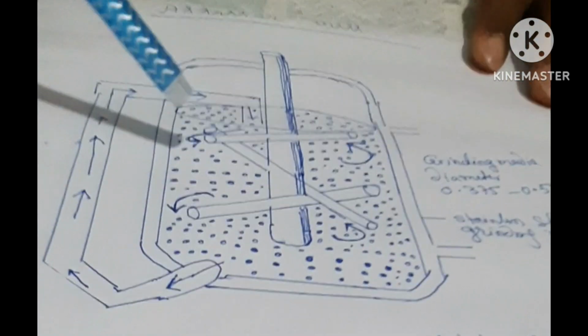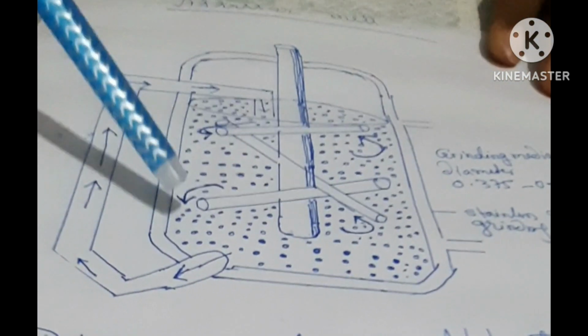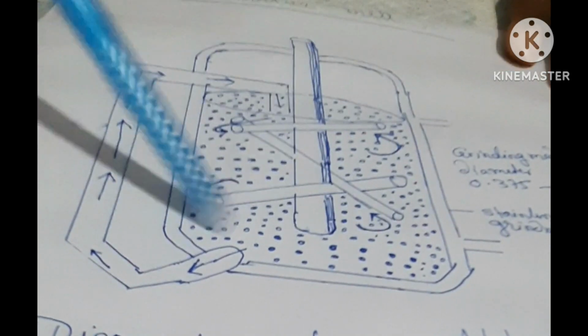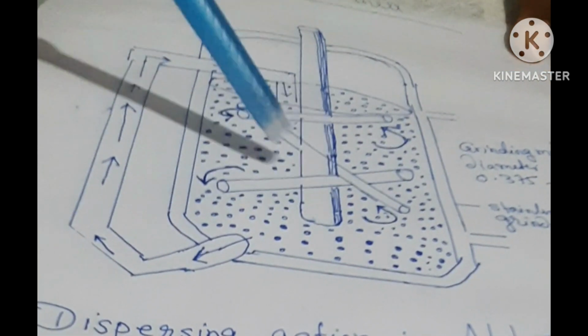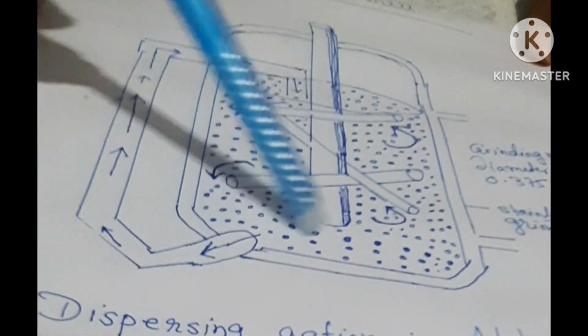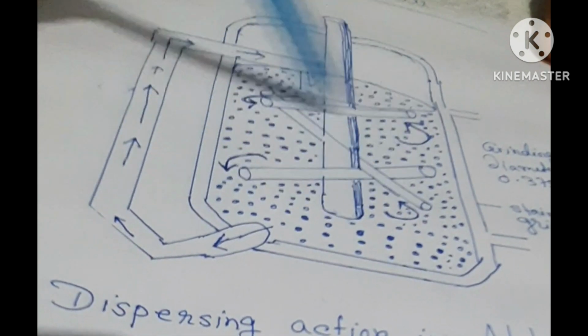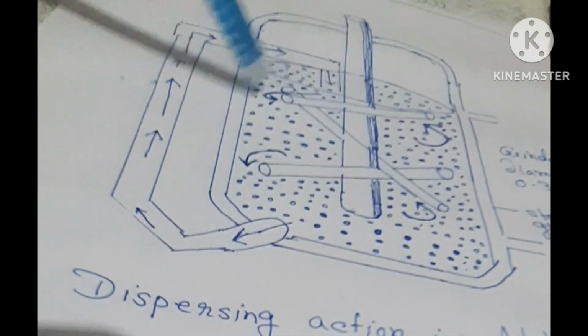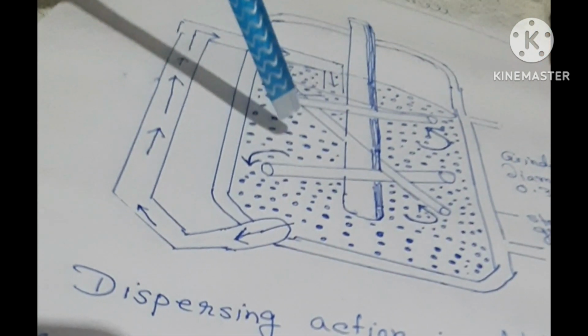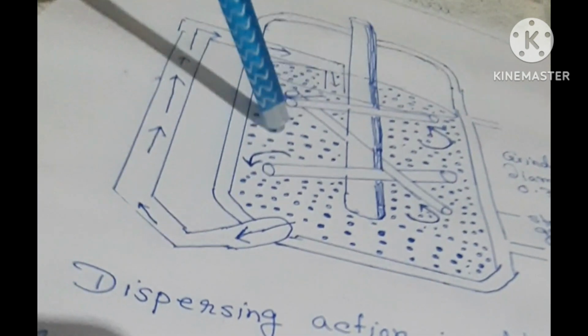This is the diagram of an attritor, where there are small porcelain balls and these are the bars. When it rotates, the porcelain balls also move, and there is grinding of the pigments between these porcelain balls.